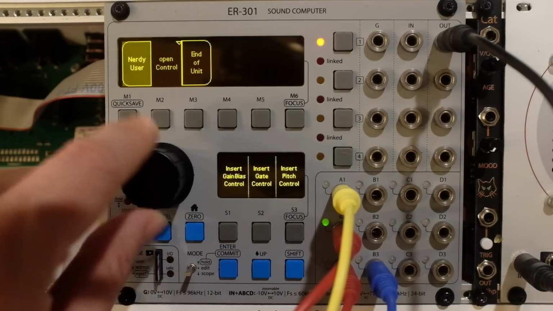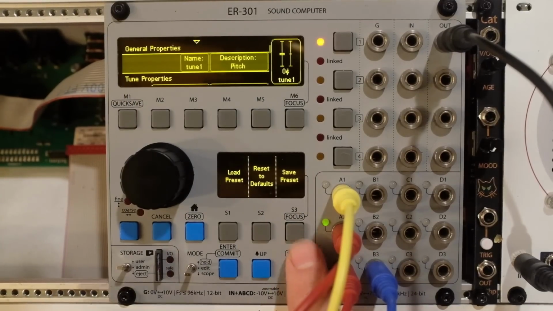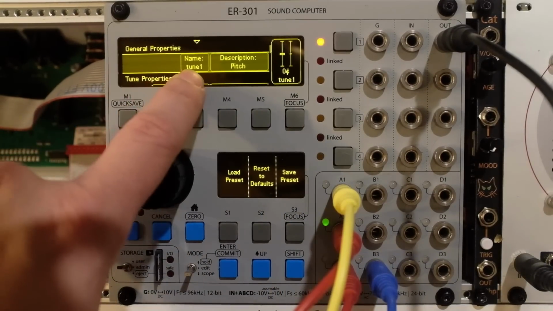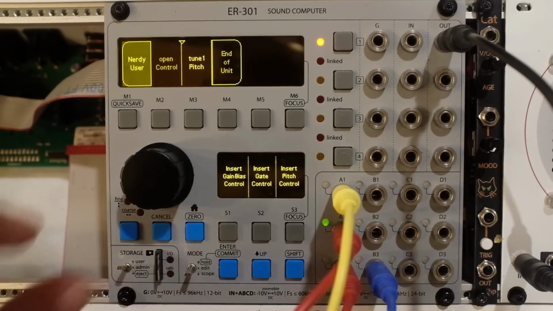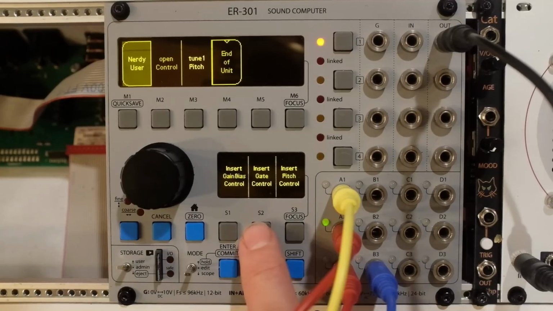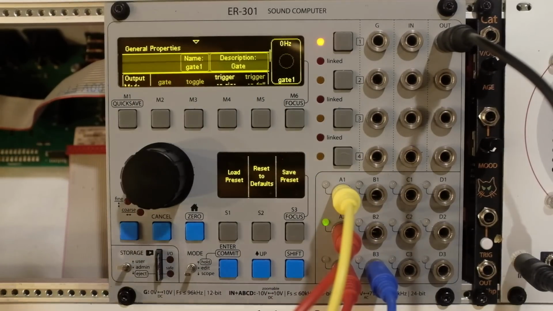She's so noisy. So I'm going to insert a pitch control, and I can name it if I want. Right now it's called Tune 1. I'll just leave it as is. I'm going to hit enter. And what else do we need? We need a gate control. It's called Gate 1. We'll just leave it at that as well.